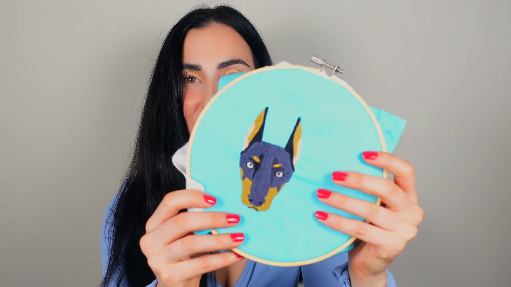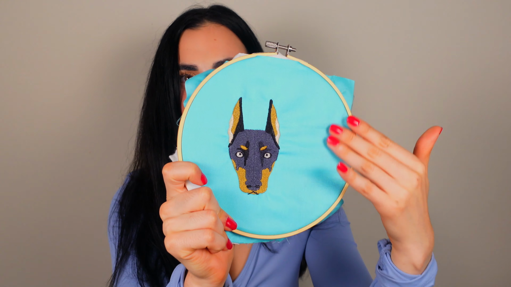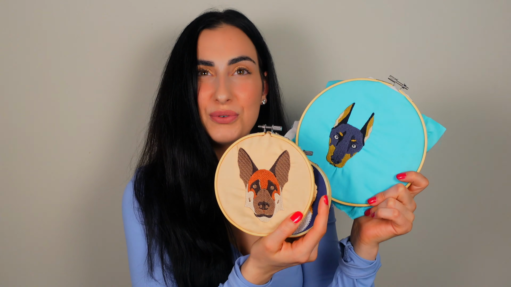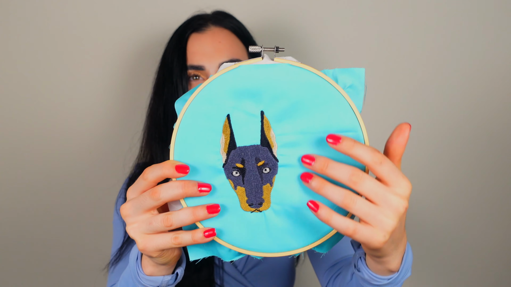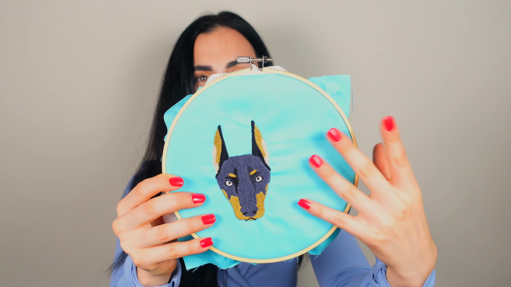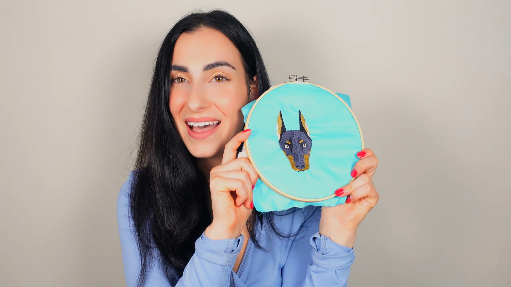And the next one here is a Doberman. And I think I'm going to put something else here because I only have three sizes of hoops. I utilize these two, but I had this big one left. I might add maybe either text or another dog right beside this one just to fill in the gaps, but yeah, I hope you guys like it.